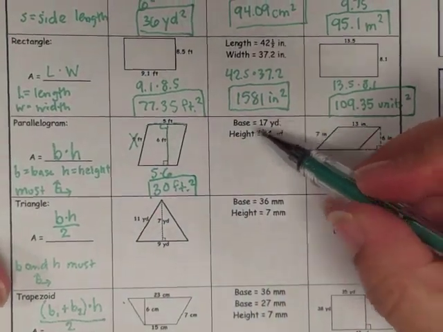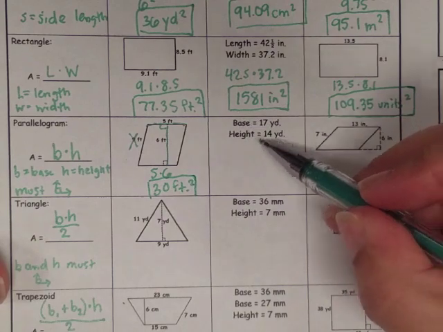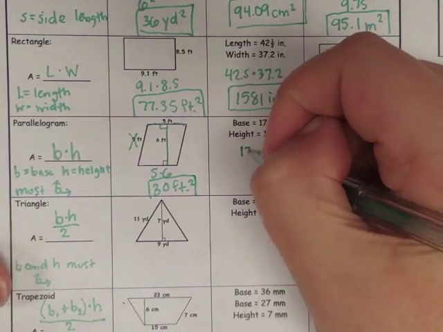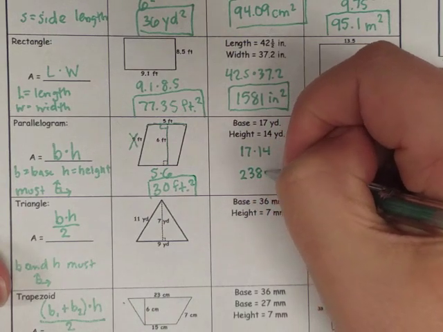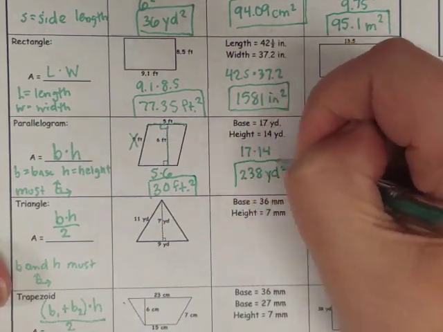All right. The next one, they already tell us our base and height, so we don't have to find it. So it's just 17 times 14. And 17 times 14 gives me 238 yards squared.